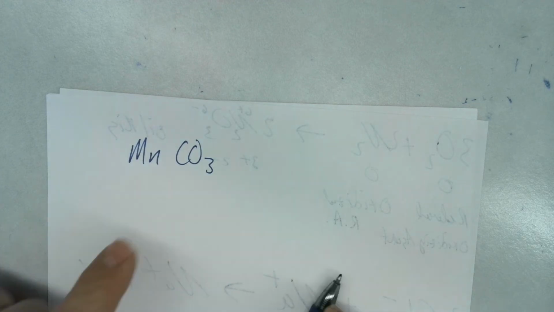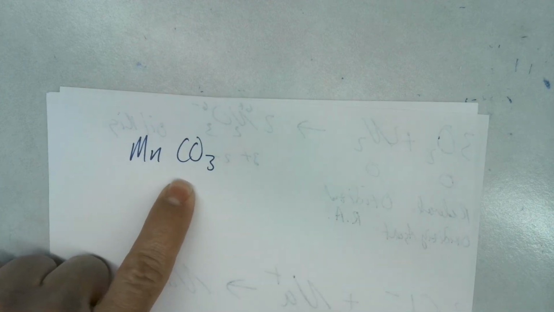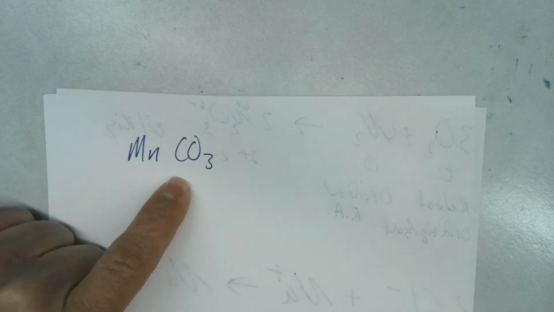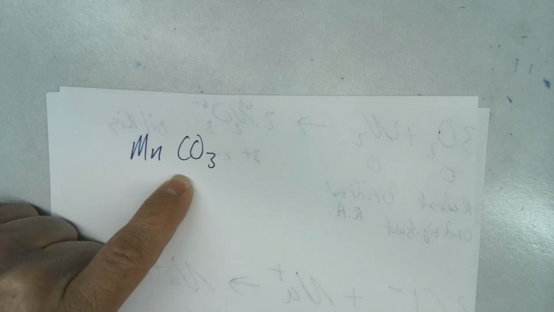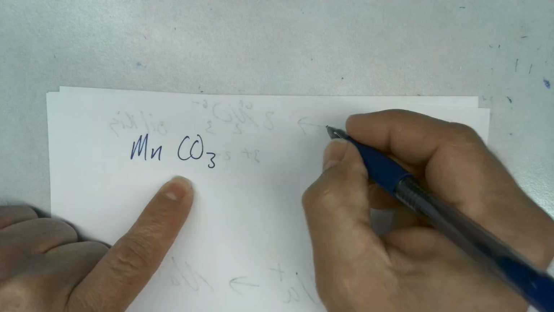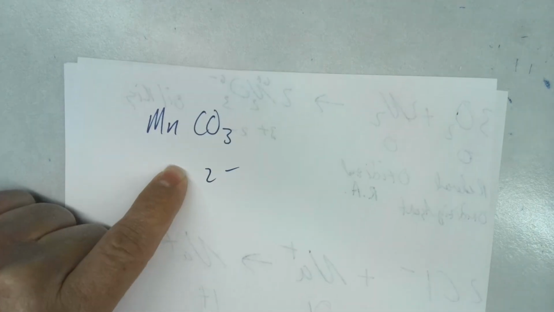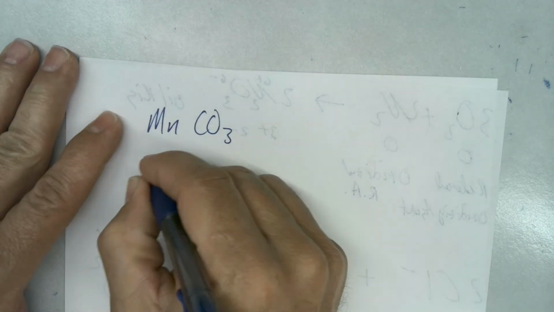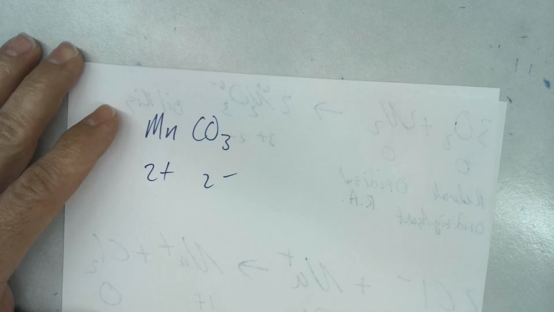Well, what do I know carbonate is? You guys remember one time I told you to memorize these? It's a 2 negative, right? Well, that means my manganese has to be a 2 positive, right?